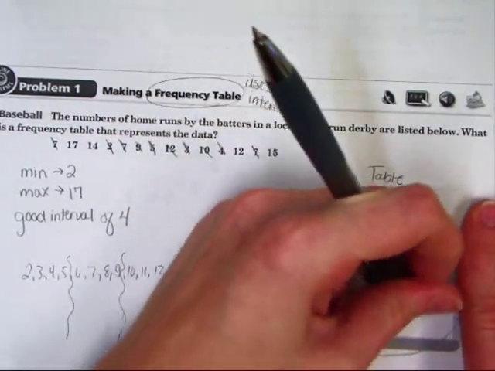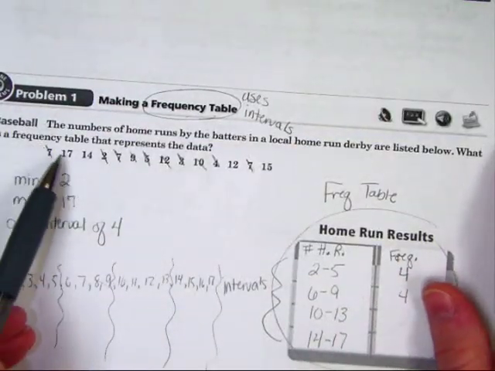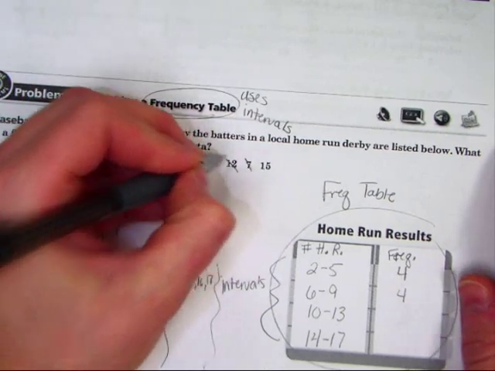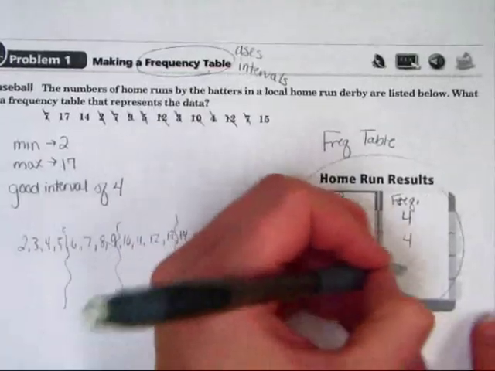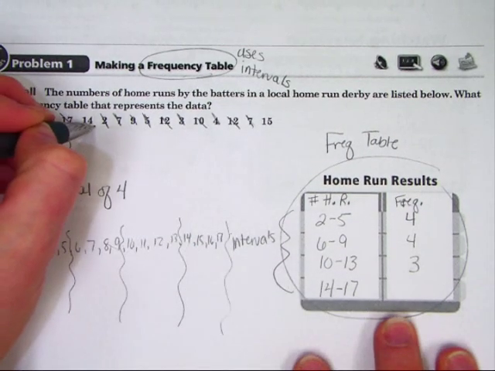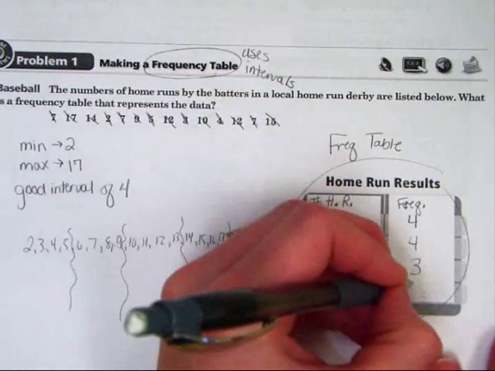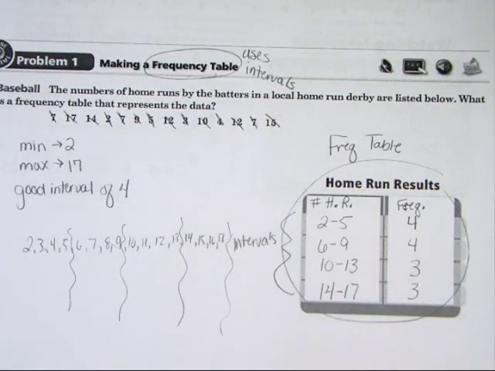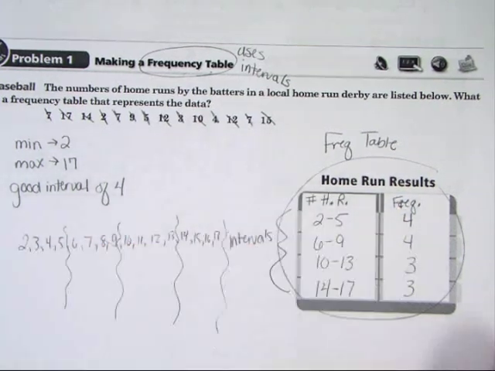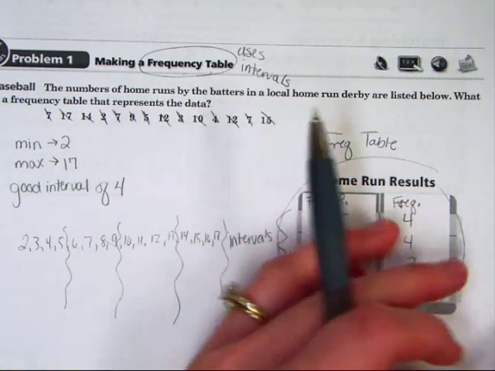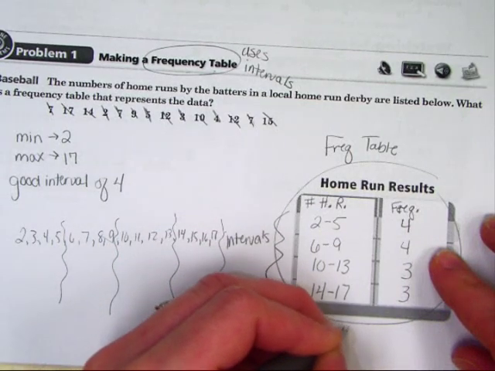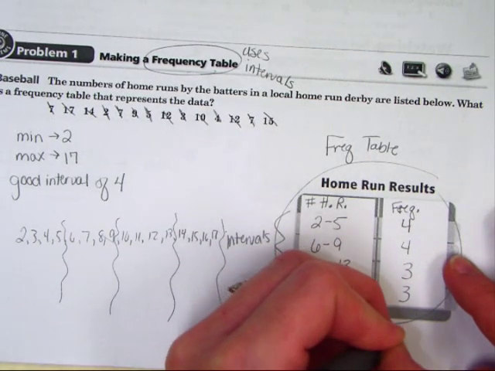Let me find the third one. There should be 3. 1, 2, 3. My bad. 1, 2, 3. 10 to 13. And now 14 to 17. 1, 2, 3. So what the frequency table does is it breaks it up into intervals and it says how many times does that interval occur. Okay, so this side is the intervals. This side is the number of times it occurs.